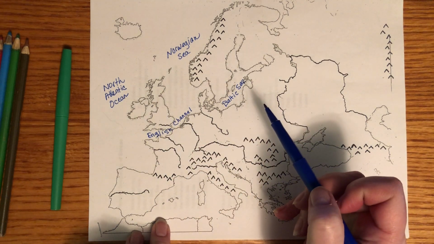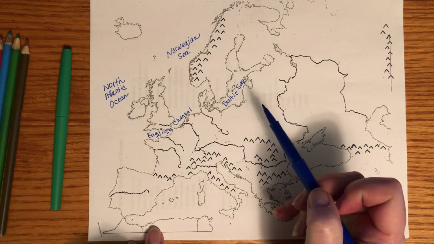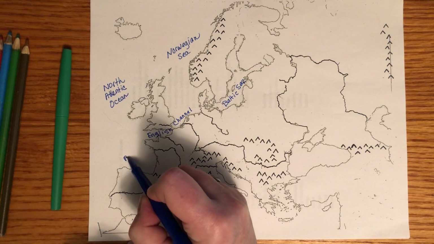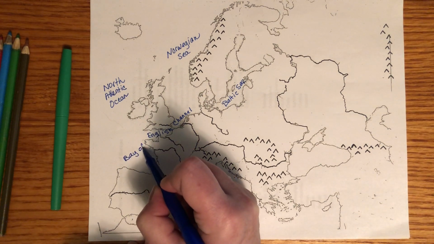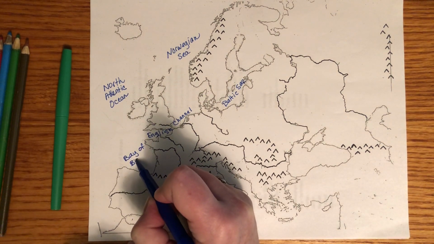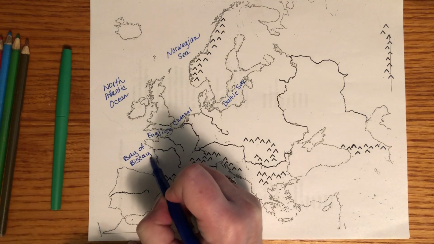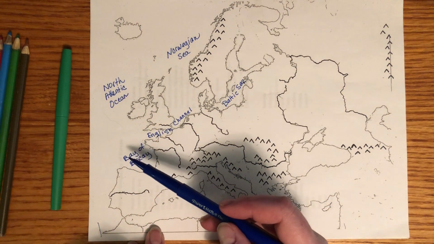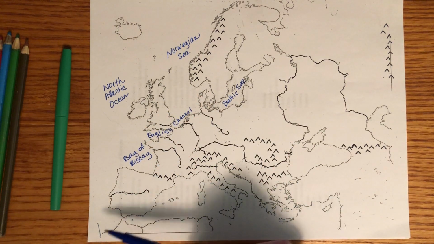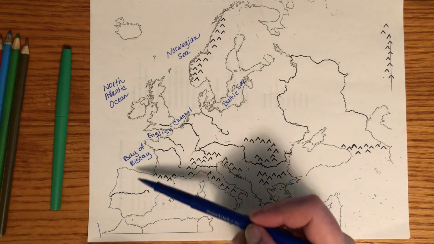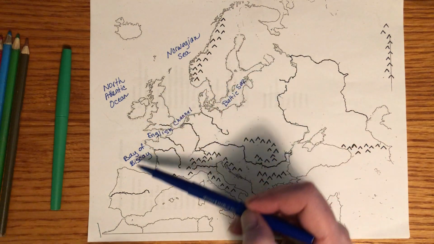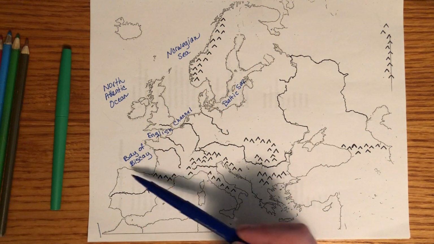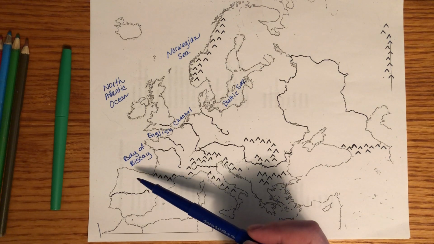All right, also we have what is called the Bay of Biscay. That's down here in this area. Let's write it in. Bay of Biscay. This is a fairly shallow waterway area because of the continental shelf, which extends into its waters, the continental shelf over on this side. A lot of harsh storms occur in this area of the Bay of Biscay.